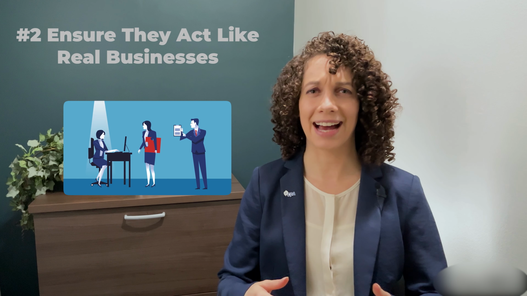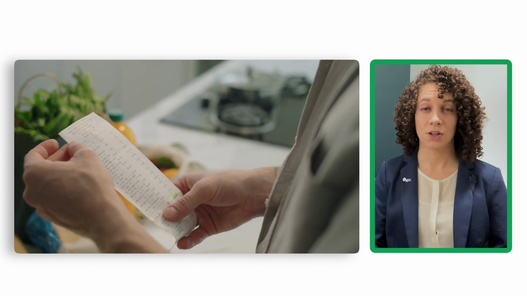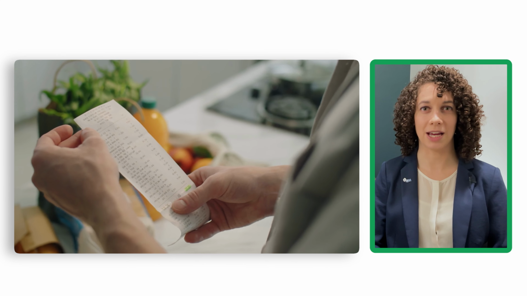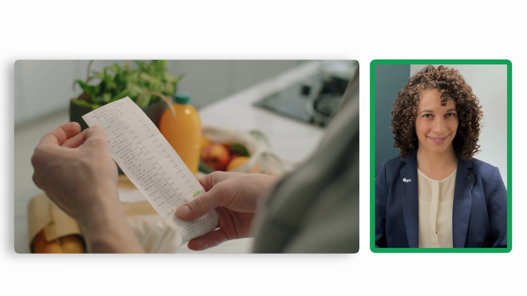Number 2, ensure your subcontractors act like real businesses. Do they advertise their services and have a GST/HST number? Do they provide you with an invoice to pay when job milestones are met? Do you pay them on a job-by-job basis? Only employees should be paid set hourly rates at regular intervals.